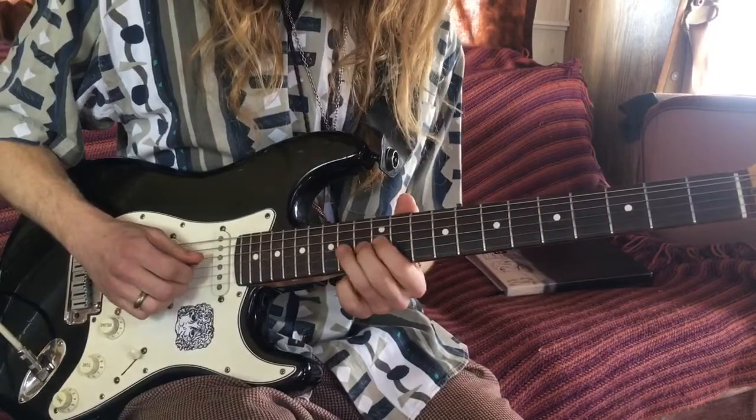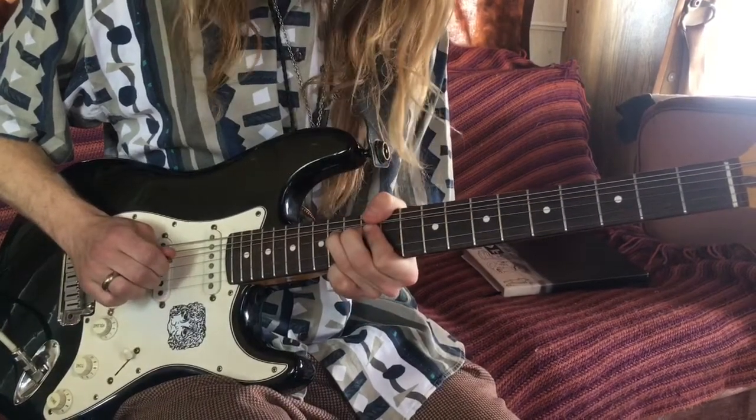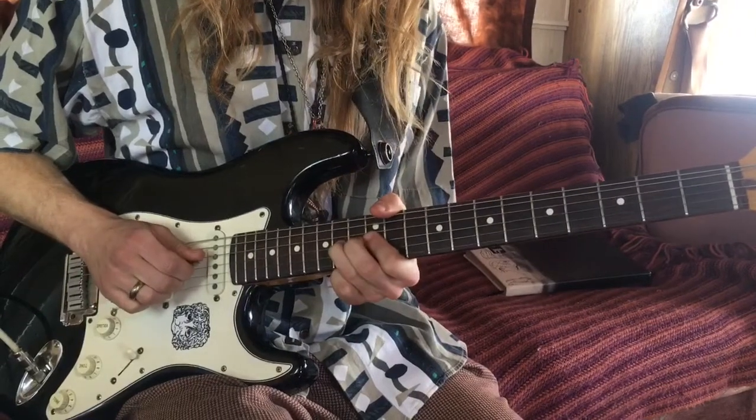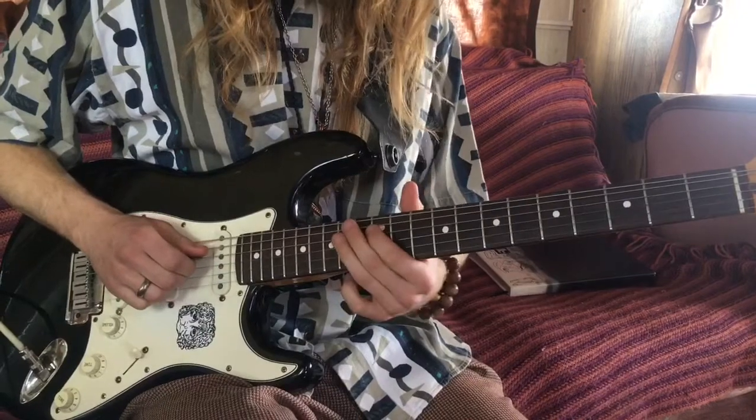And then we're going to do a half step bend on our 14th fret G string. Bring it back down. 12th fret G. 14th fret D.